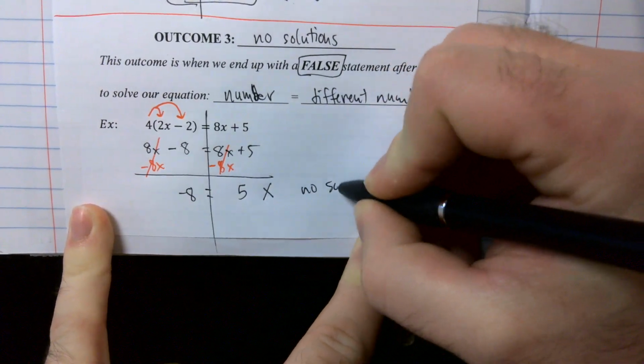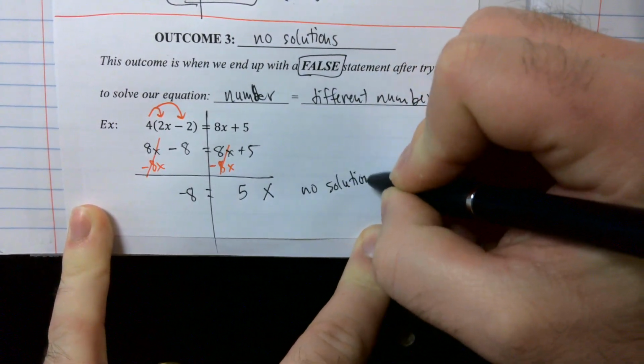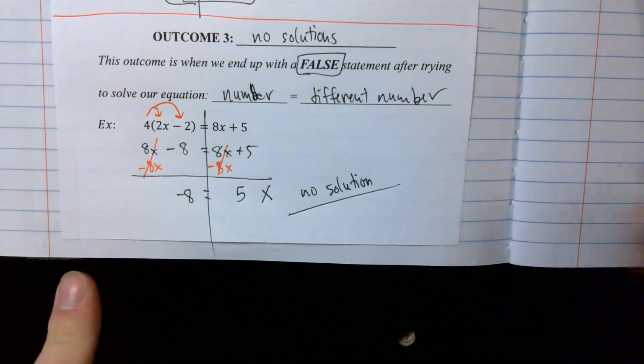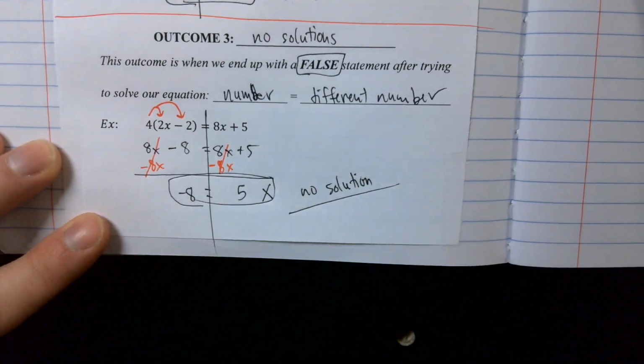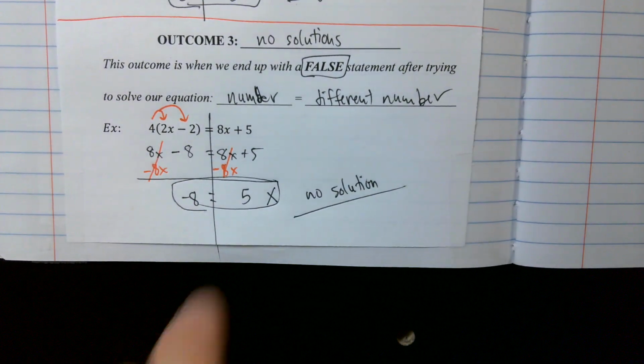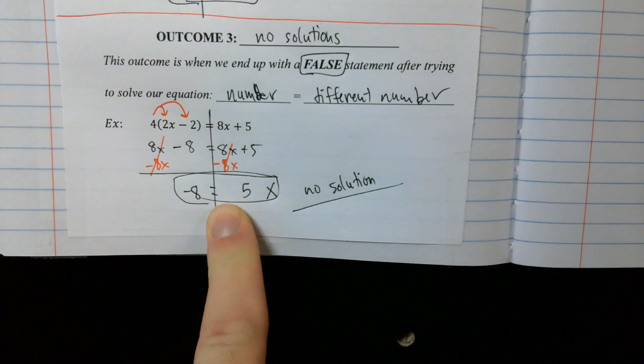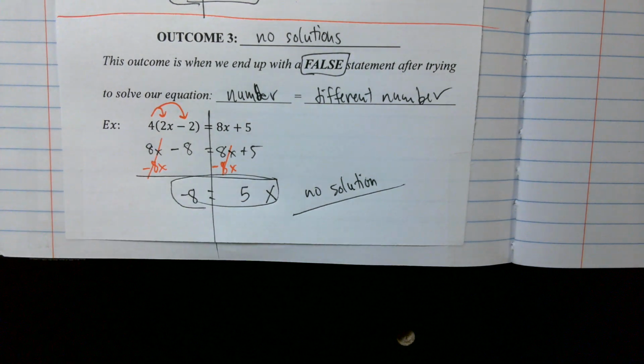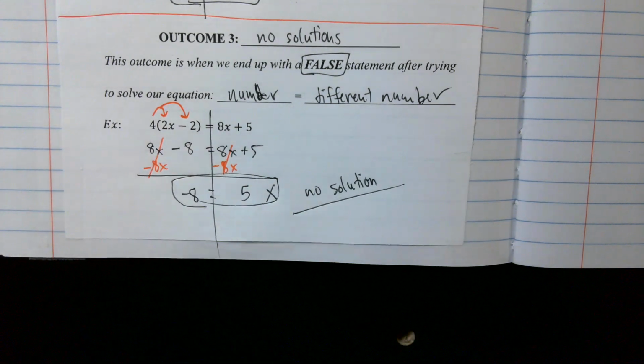My answer then is no solution. I ended up with a false statement. Number equals a different number. Negative 8 equals 5. That is not true. So there's nothing you could plug into this equation that will give you a true statement.